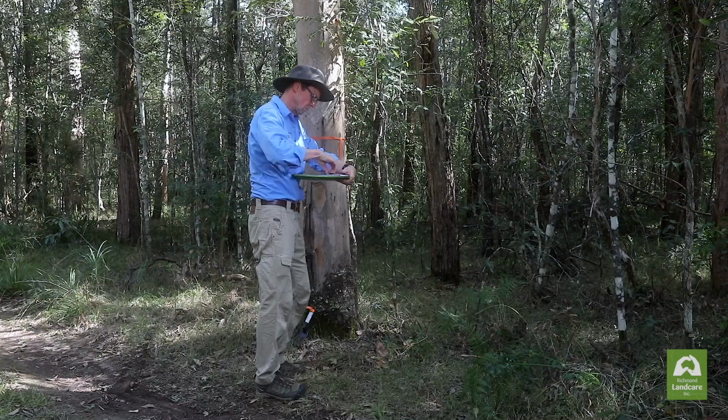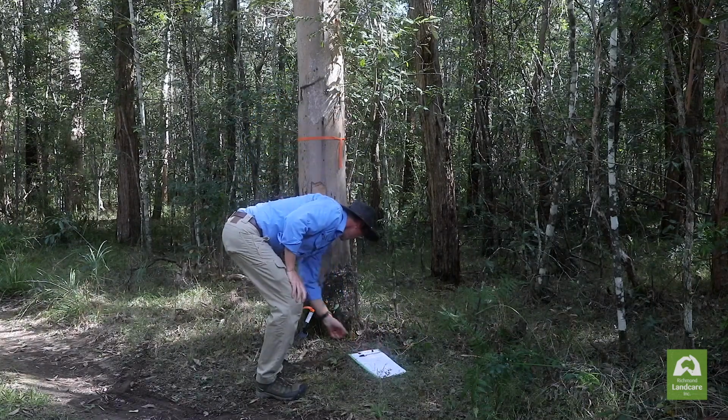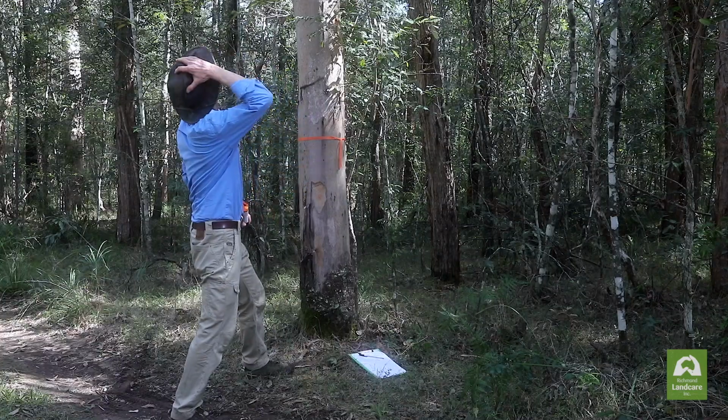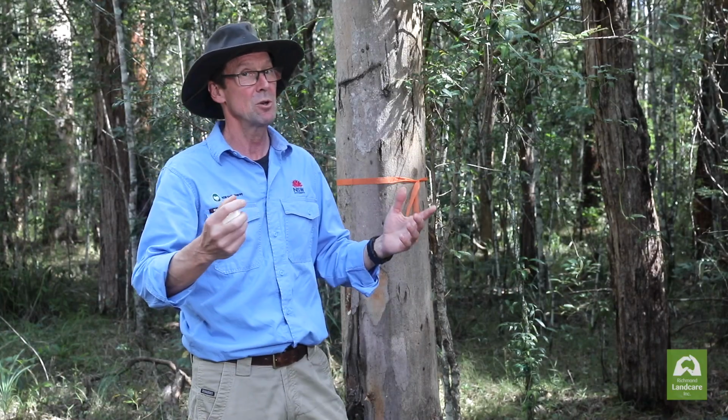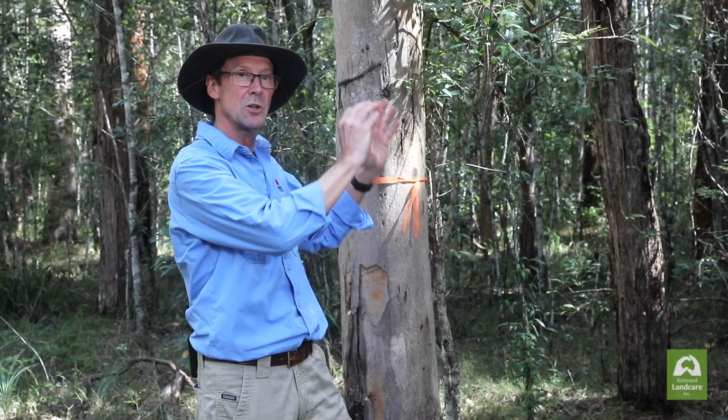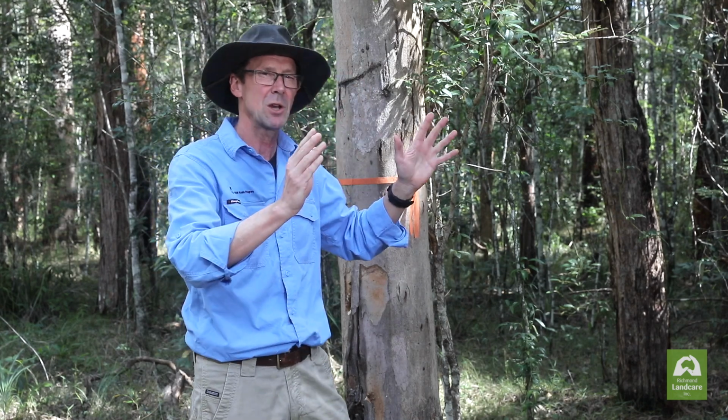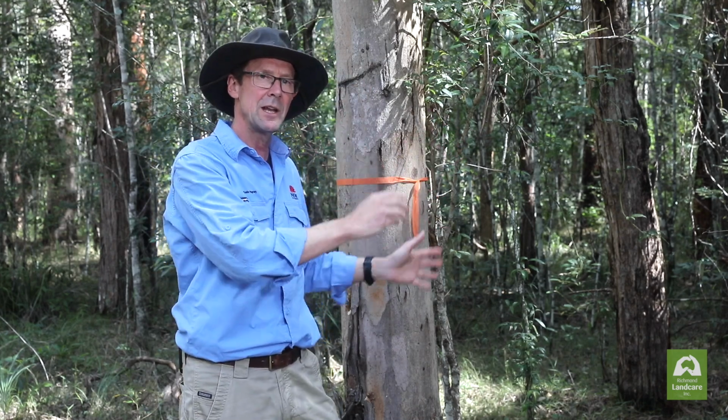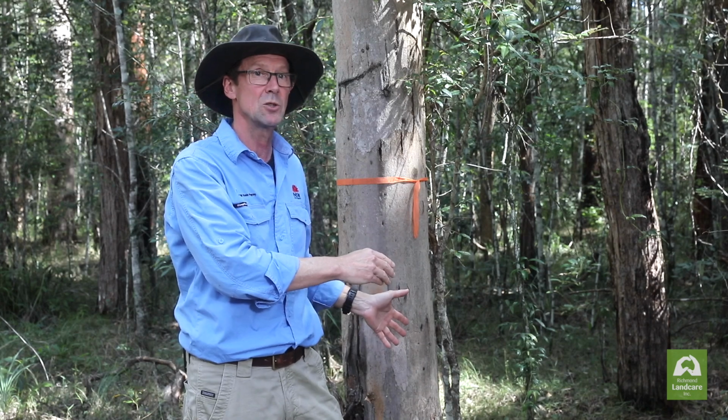Before we start the search, we'll look up in the canopy and make sure there isn't a koala up in there. Obviously that would be a positive record if there is, but you do a quick look in the canopy. Is there a koala up there? If not, then you proceed to your 2-minute search around the base.